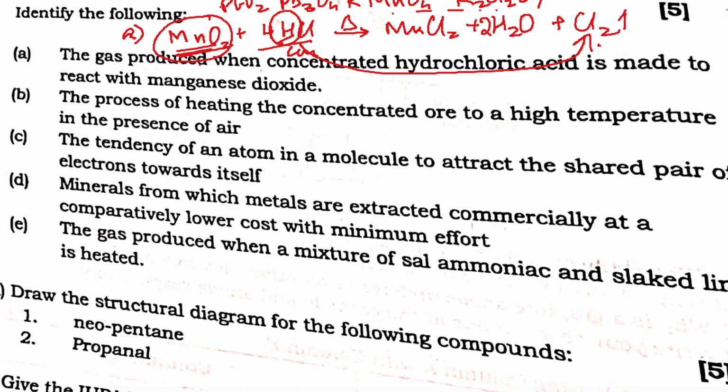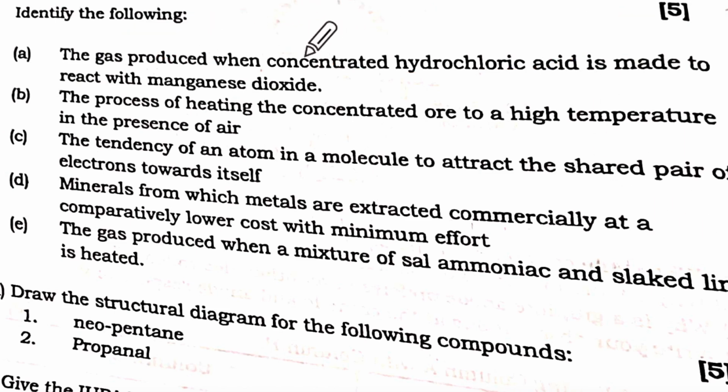Okay, so what are they asking you? Just the products formed when conc HCl is made to react with this. The gas produced is going to be chlorine. So this is your answer. You can even be asked what is the oxidized product. HCl becomes Cl2, so Cl2 is the oxidized product. Which is the oxidizing agent? MnO2, manganese dioxide, is the oxidizing agent. So did you understand the kind of questions that can come? Is it making sense to you?